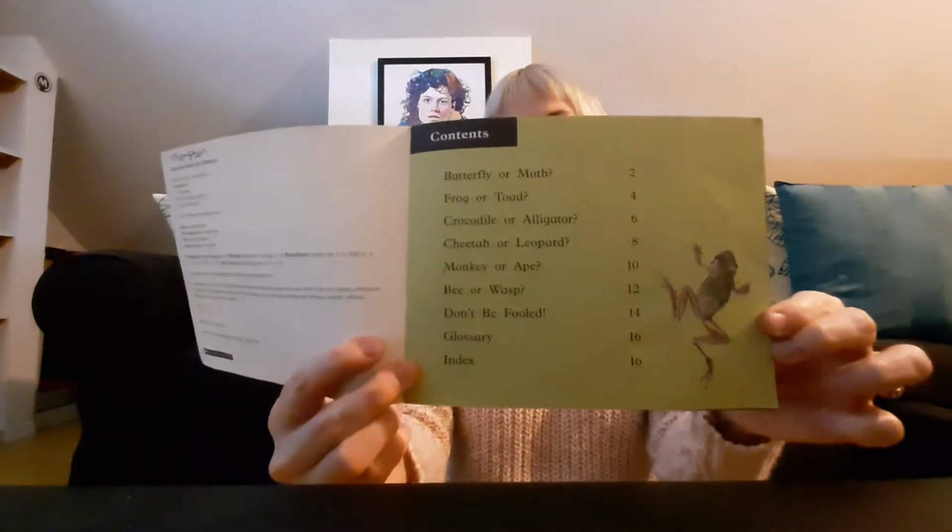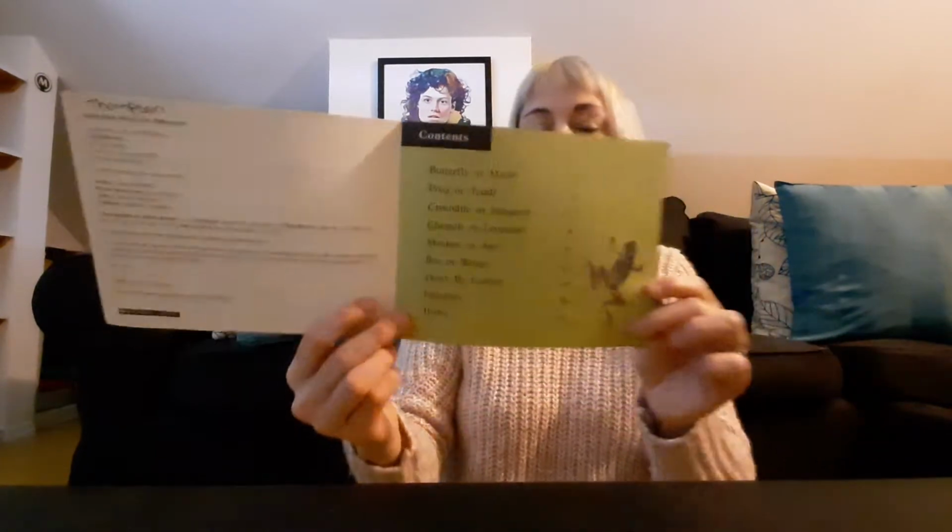So let's open up the book, and here we see our table of contents. So we see butterfly or moth, frog or toad, crocodile or alligator. Do you notice the theme here? These are all animals that we are going to compare and contrast. Cheetah or leopard, monkey or ape, bee or wasp, and then don't be fooled, the glossary and the index.